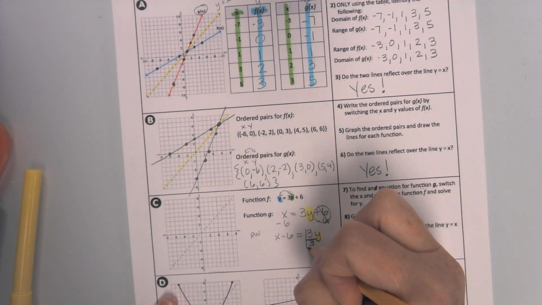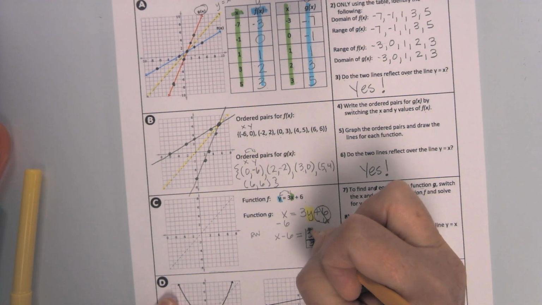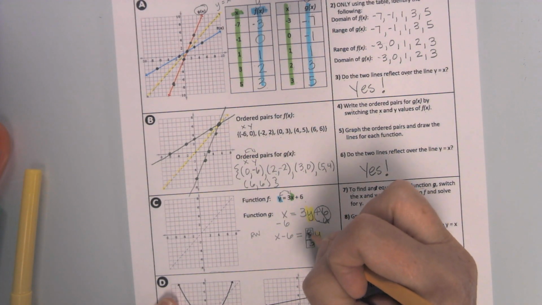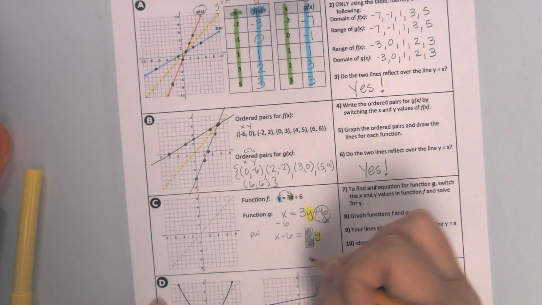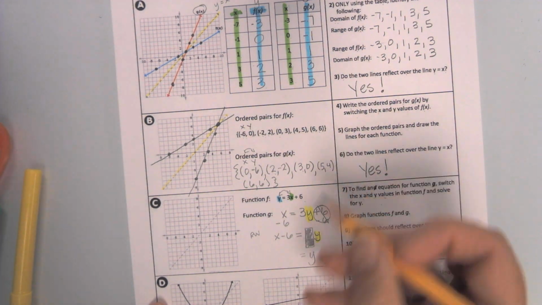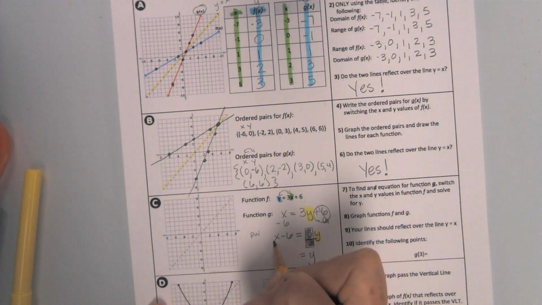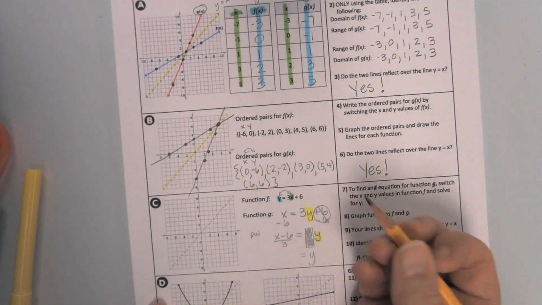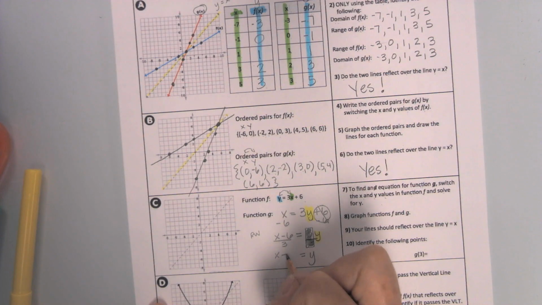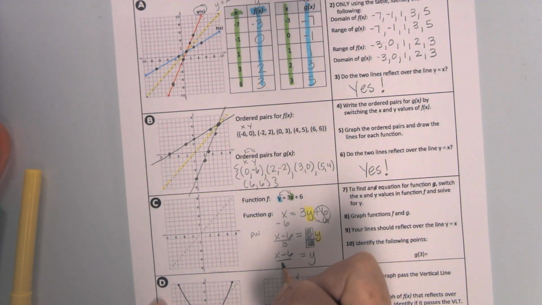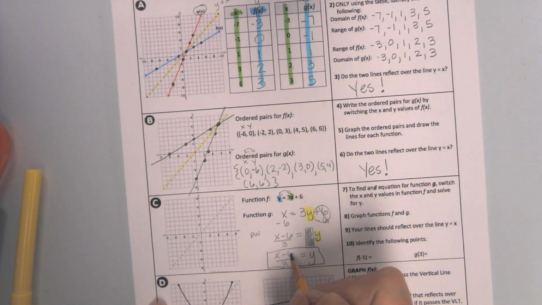Remember, any number divided by itself is a 1. So this is now a big, huge 1, and I no longer need to write it. So it is now a y. But I divided this side by 3, so now I have to divide this side by 3. So my new inverse function is x minus 6 divided by 3 equals y.